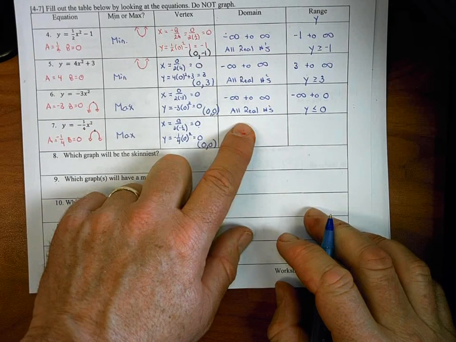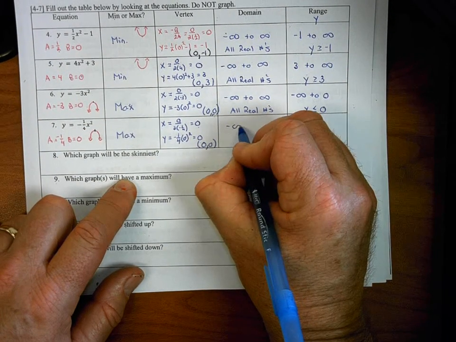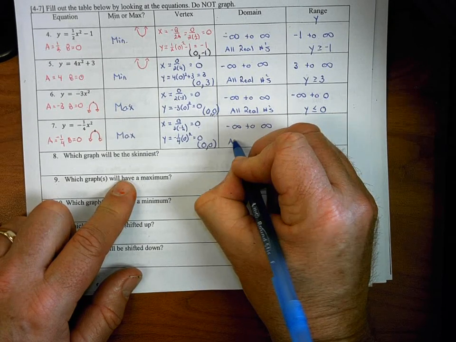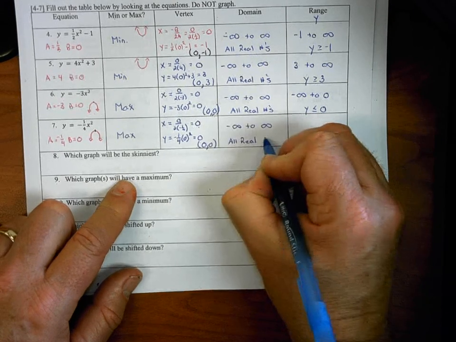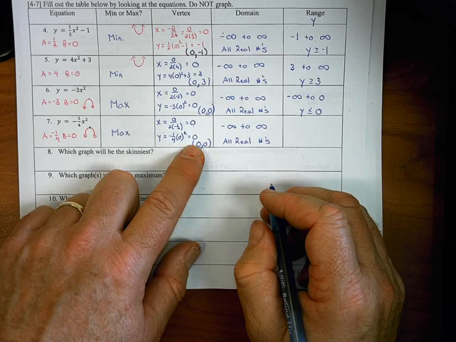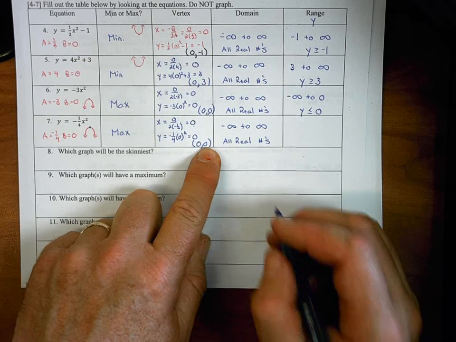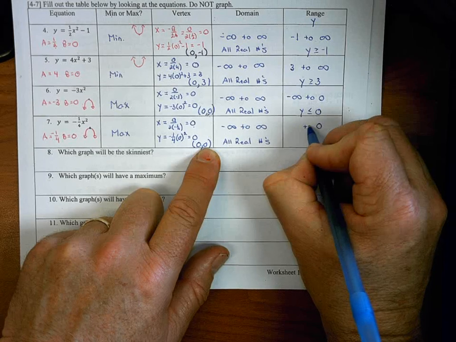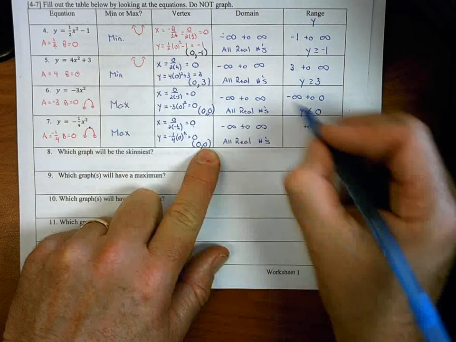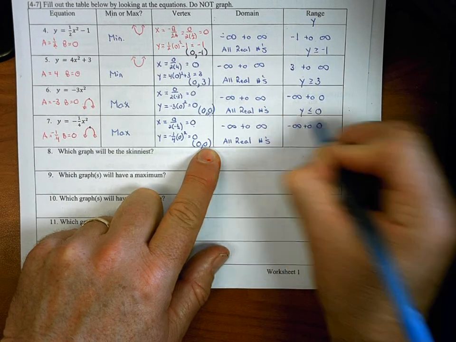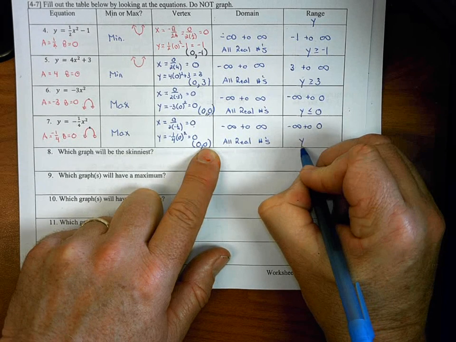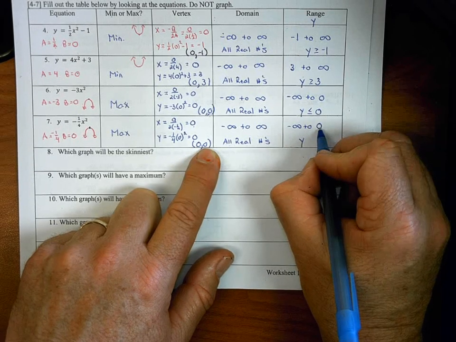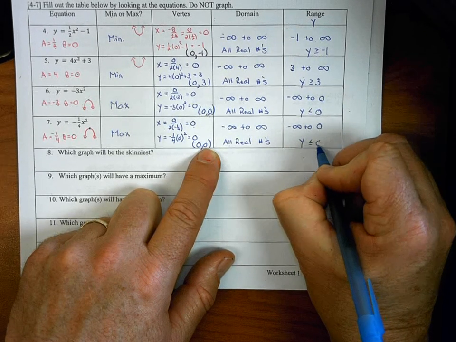Okay? What's my domain? Domain is always negative infinity to positive infinity for every parabola, which we express as all real numbers. Okay, what's my range going to be? Well, since it's a maximum, the y value of my vertex tells me my maximum value. So my maximum value is going to be 0, and then my parabola keeps going down, so I get negative infinity to 0. Okay, so how do I write that in terms of y? That means my range is any number at 0 or smaller. So y is less than or equal to 0.